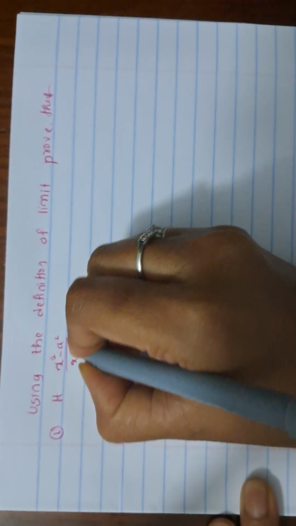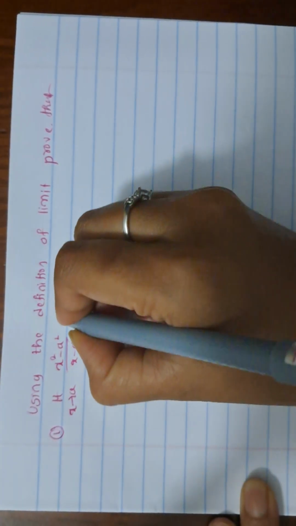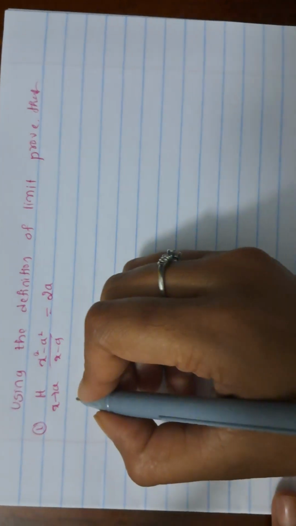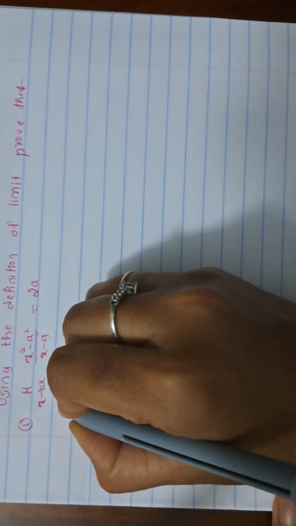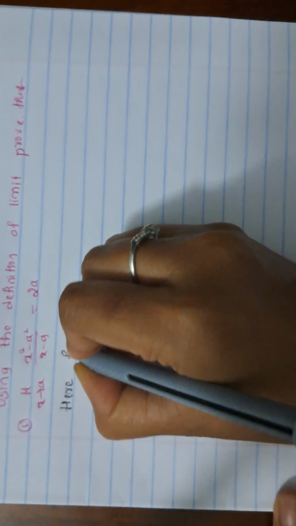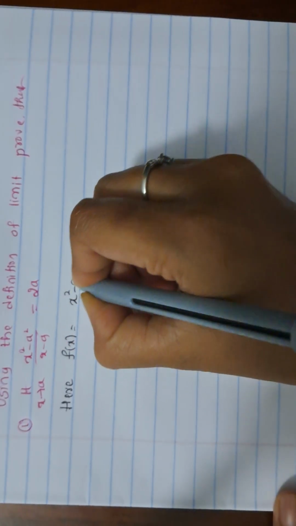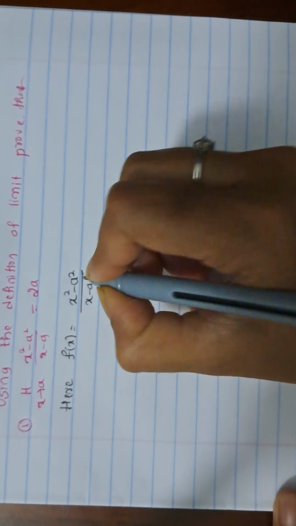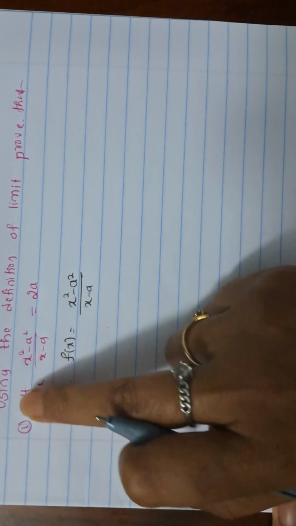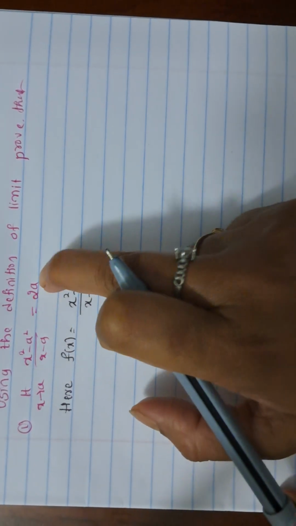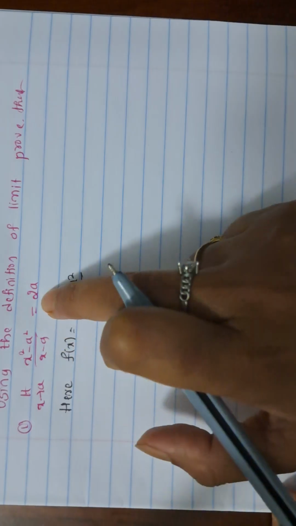Limit of x square minus a square upon x minus a as x is tending to a is 2a. Let us prove this. So to prove this result, because it's the epsilon delta definition, we will start with, let f of x be x square minus a square upon x minus a. Now if you observe carefully, limit of this function is equal to this, means this is your f of x and this is your L.